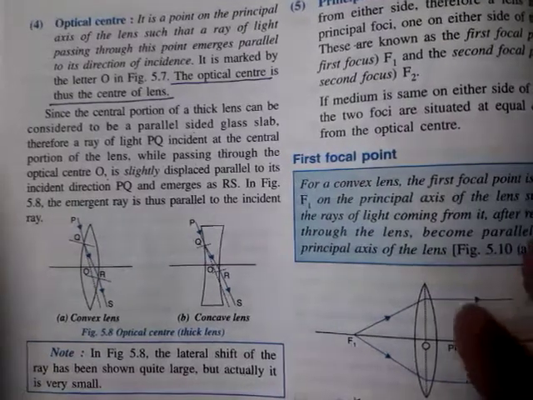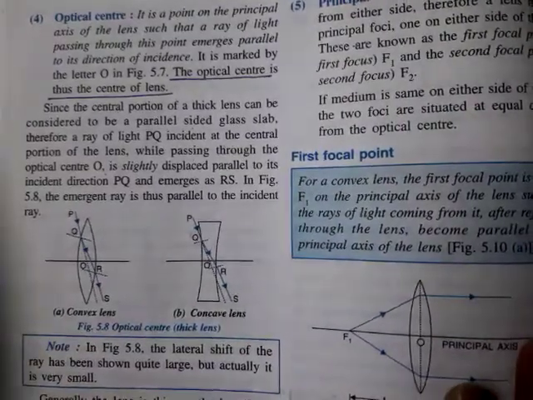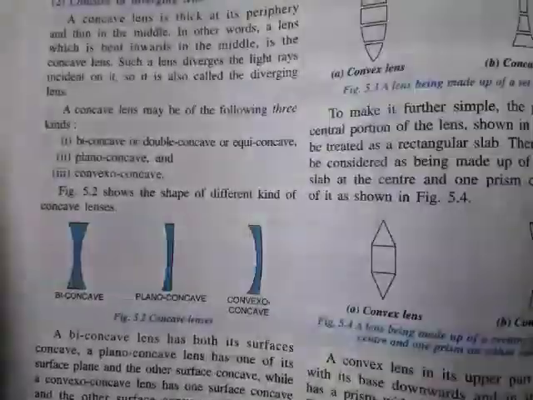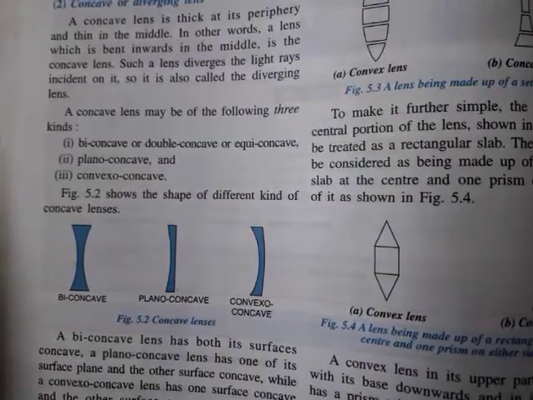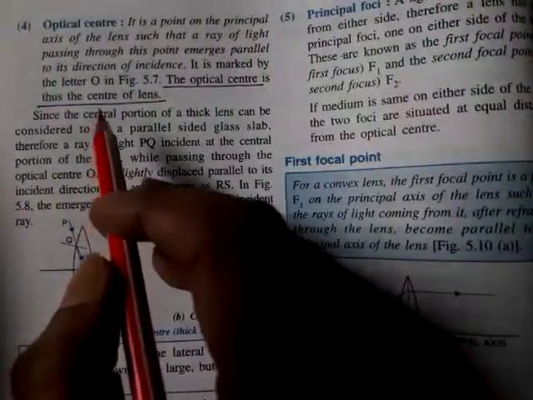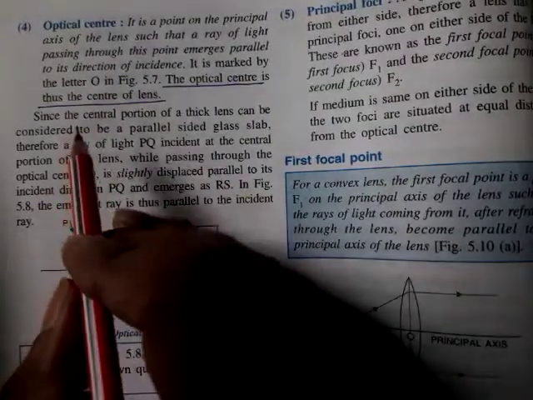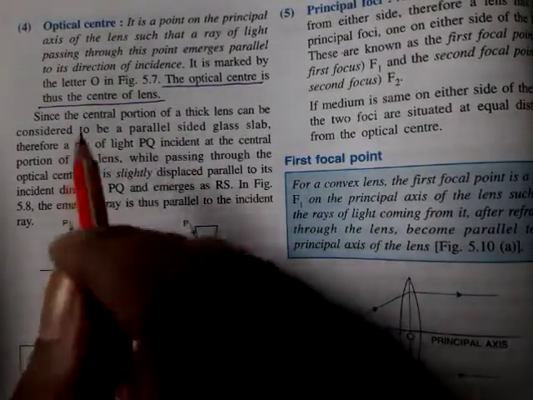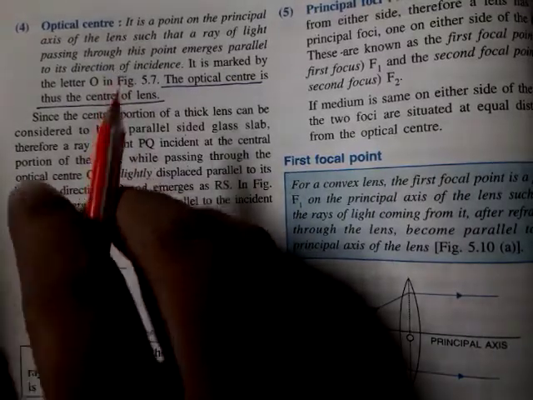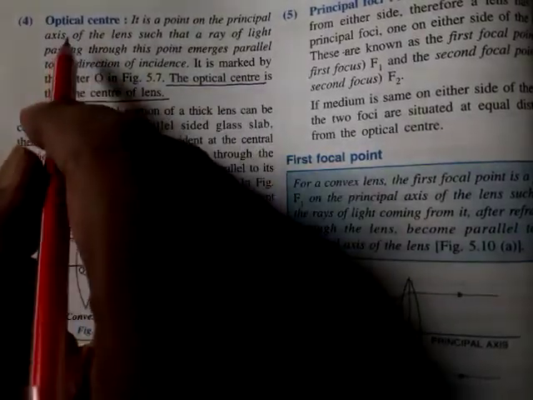Hello class 10. Today we are presenting a new chapter we were discussing earlier, that is refraction through lenses. We have already discussed the principal axis, the center of curvature, and the radius of curvature. Today we are going to study the optical center.